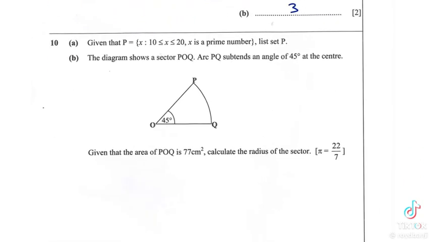Given that P is equal to that one. So, given the set P, numbers from 10 to 20. P is such that 10 less than or equal to x less than or equal to 20, x is a prime number. So within that set, we are looking at prime numbers from 10 to 20. List the set P. Now, a prime number is a number that is divisible by 1 and itself.